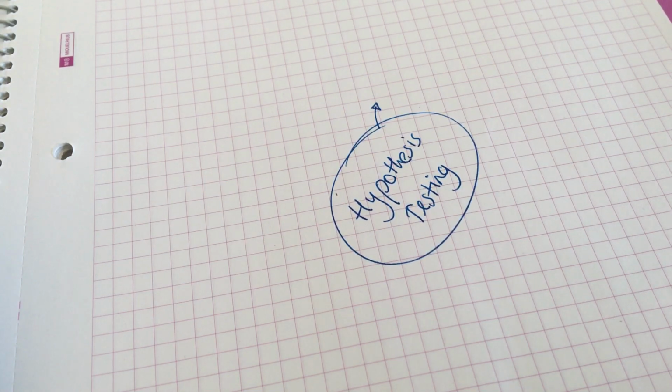So, first of all, very importantly, is to understand that hypothesis testing is done when we are trying to test a claim about a population by looking at something to do with its sample. Okay, there are a few main things to understand with hypothesis testing. First of all, is that there are two types of tests.